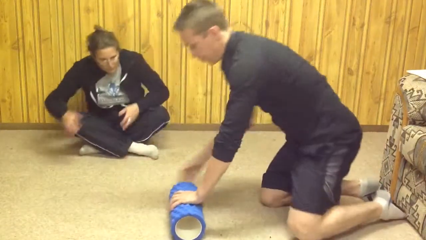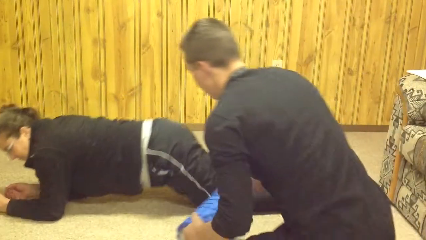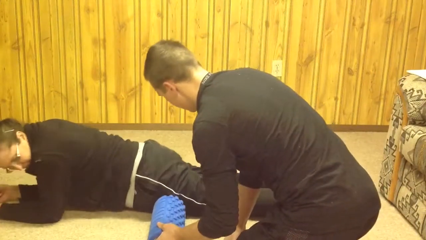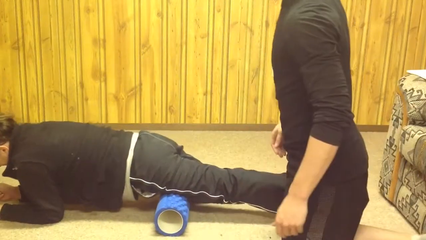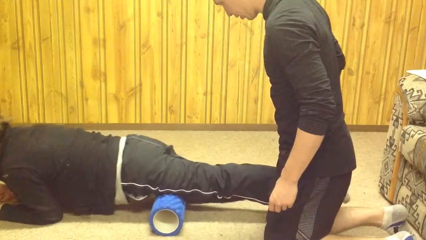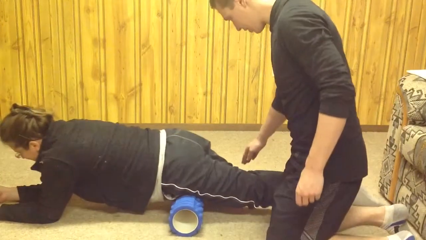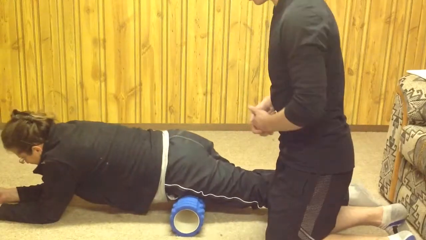Okay, now we'll have the client perform the stretch. I'll just lift up a little bit. Okay. Forward, back, and forward, and back. You can see that her knee stays on the ground so that the base of support is a little lower.